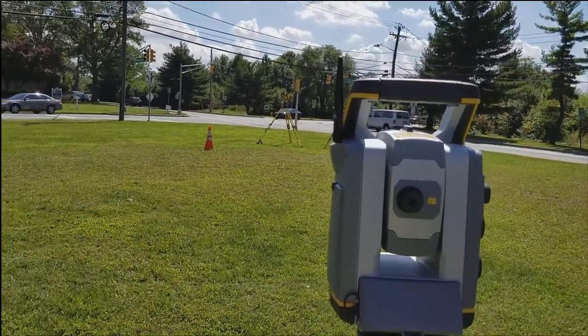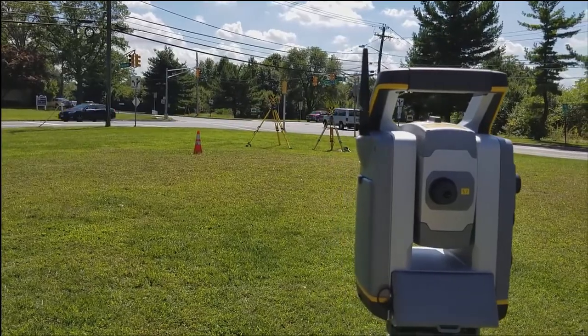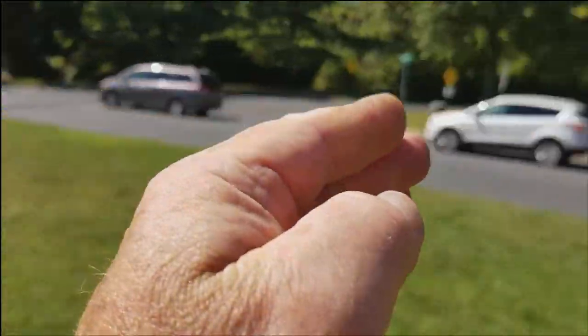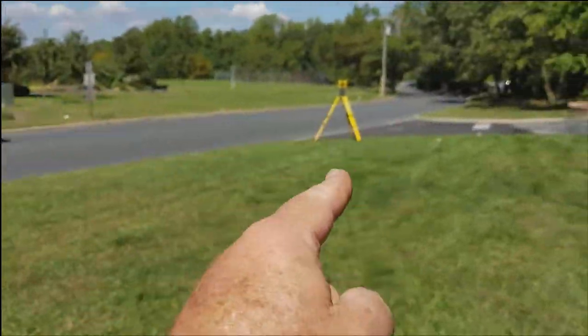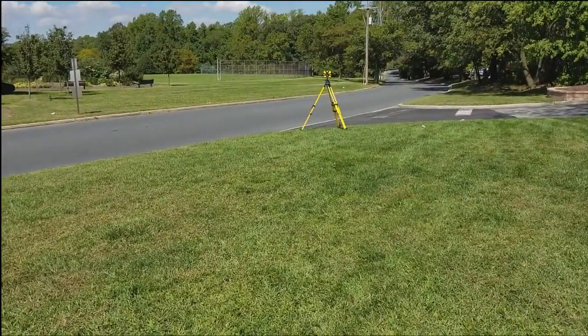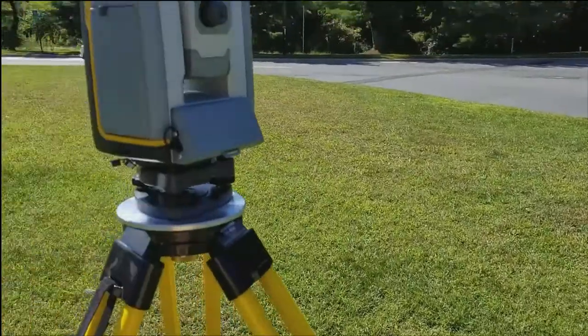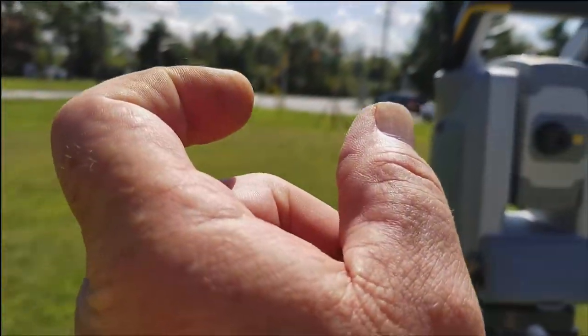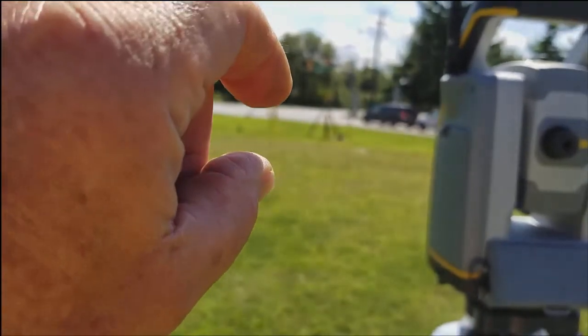Alright, now I'm at point 2, measuring a set between those two, and also to my next setup, point 3. This should go pretty quickly. Look how small they are already. They're so small.